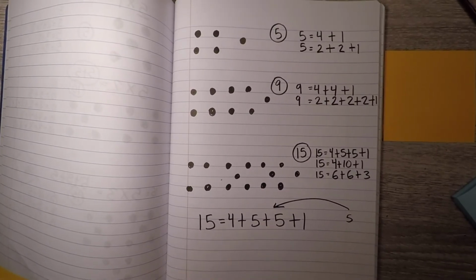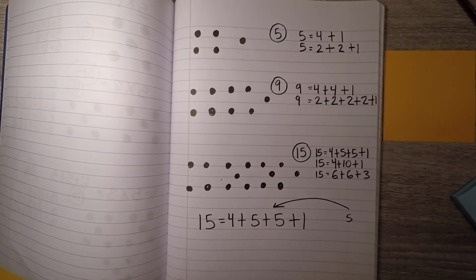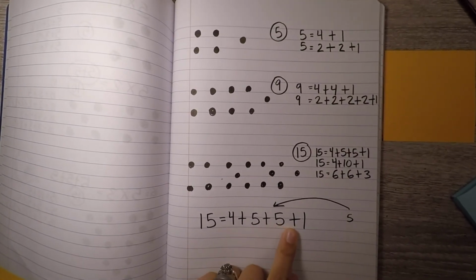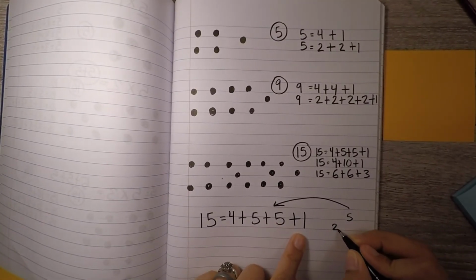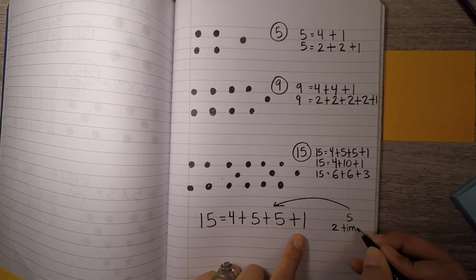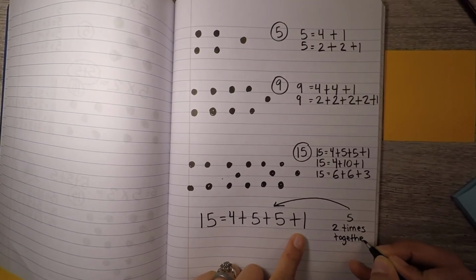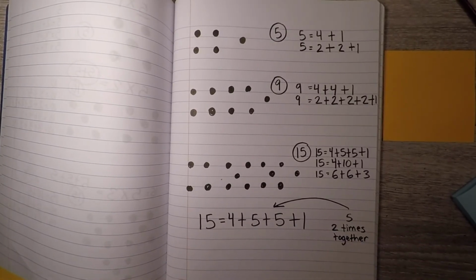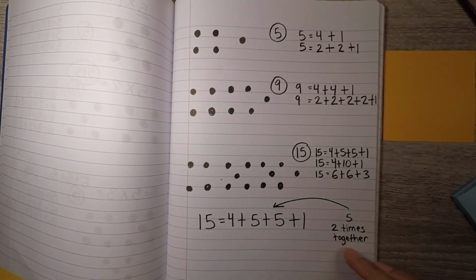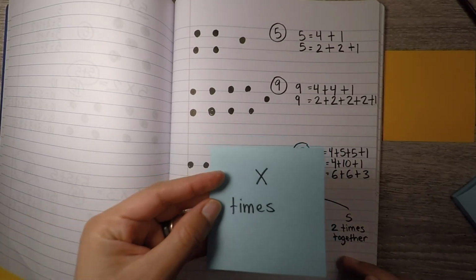So when I write this number sentence, I have to remember that I saw this 5 being added 2 times together. So I could write my number sentence by using this times symbol, but I have to remember this important noticing in order to be using this symbol correctly.